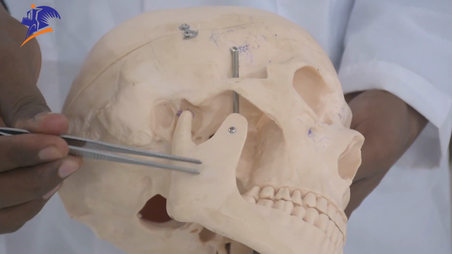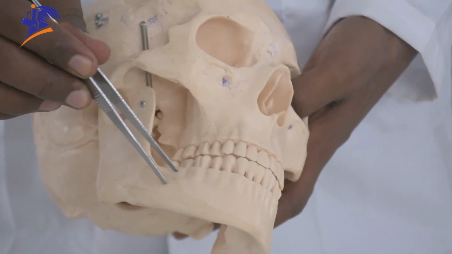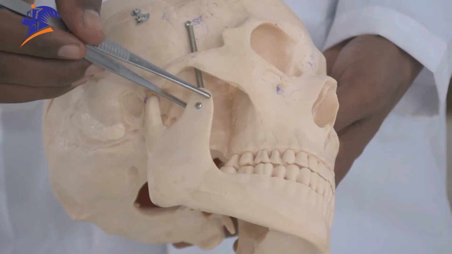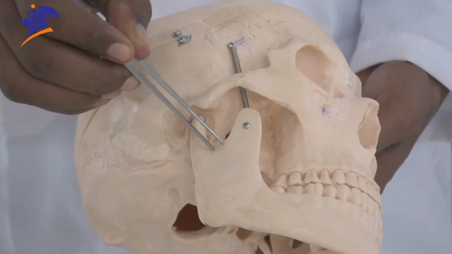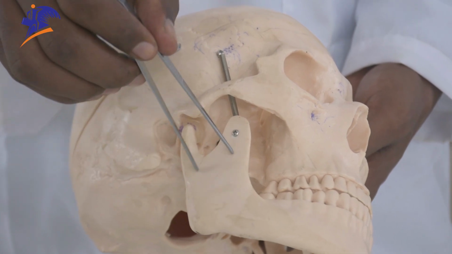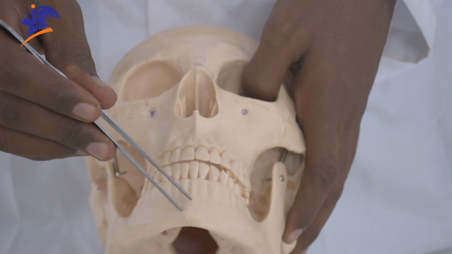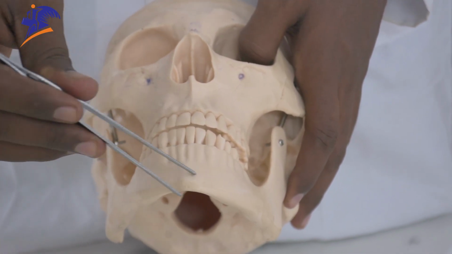This large area is called the ramus of the mandible, and this thickest area is called the body of the mandible. Again, this is the coronoid process. This is the condylar process. This is called the mandibular notch. This is the ramus of the mandible. This is the body of the mandible. Here we have the symphysis menti, and we have the chin region.